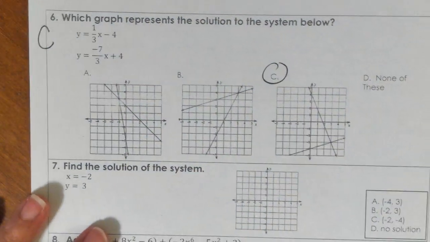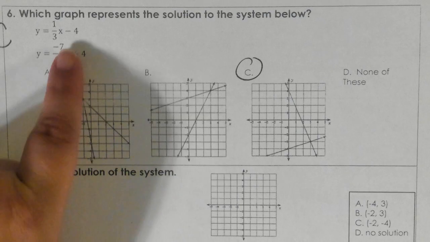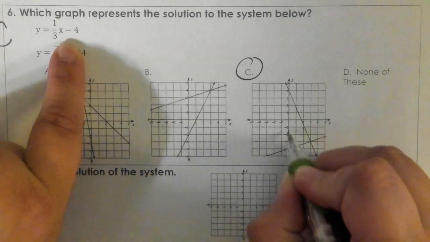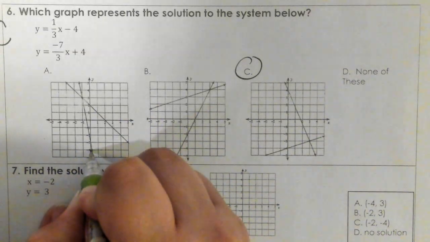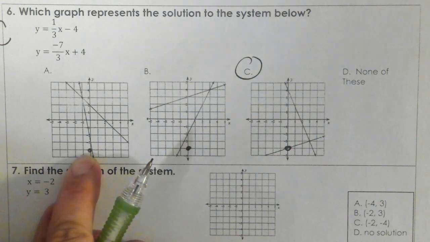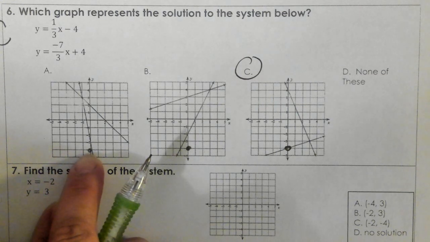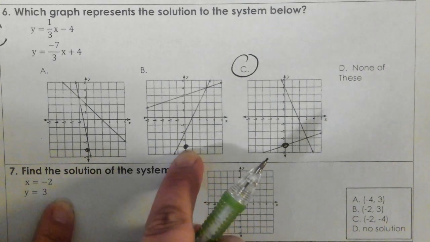Okay, my other thing that I would do if I didn't have a graph to print, I know that that first one starts at negative 4, so I would go graph that on every graph. Okay, it touches the line barely, but it's not on the line, so that can't be it. That can definitely not be it.